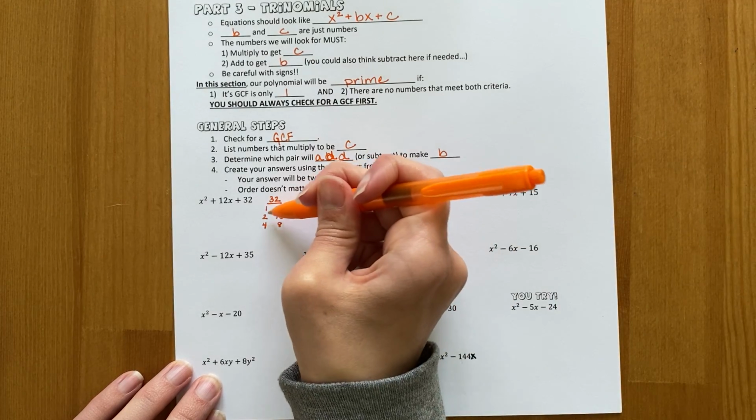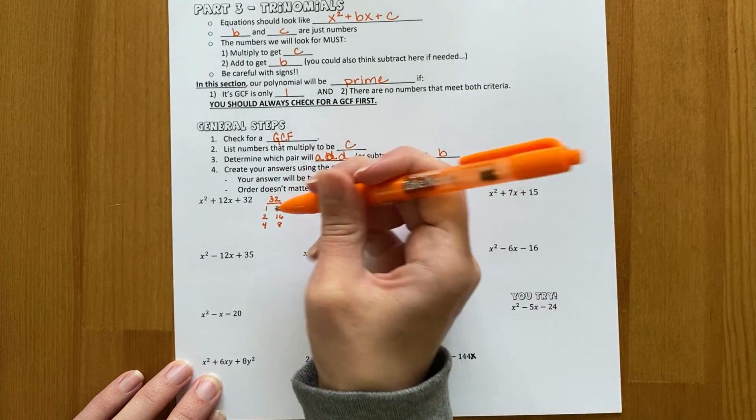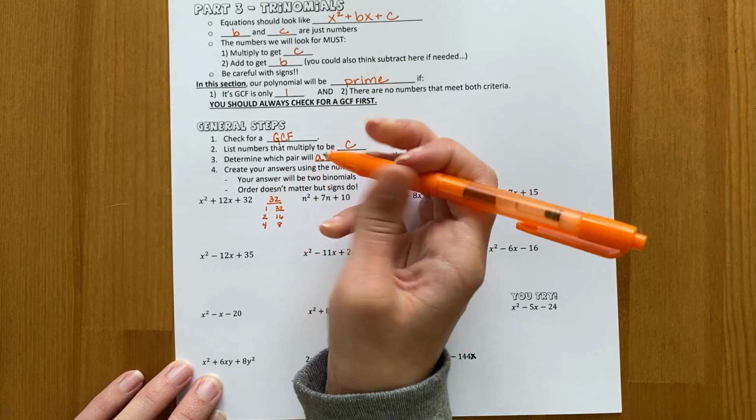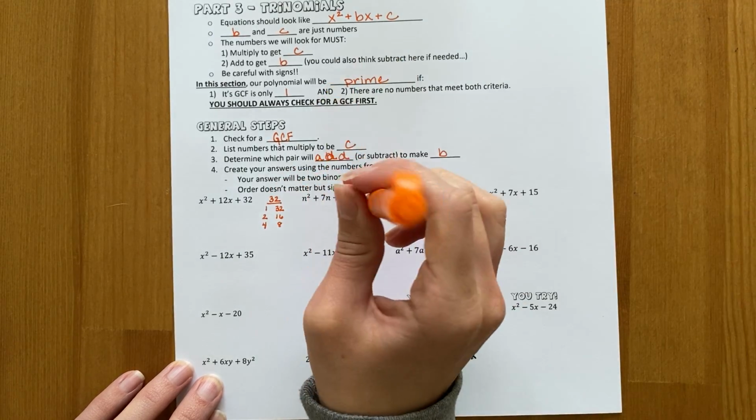Now I want to try to add these pairs to see if I can make it equal that middle number. So I'm trying to take factors of 32 and add them to get 12. It does have to be members of the same pair, so I couldn't add, say, 1 and 8. Not that that makes 12, but we can try it out that way.